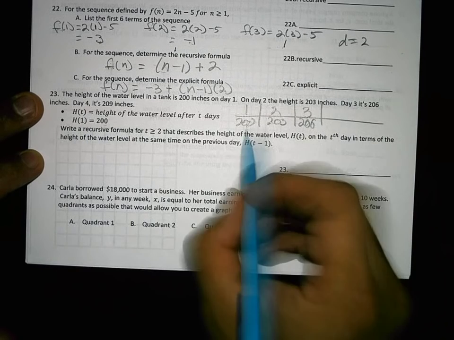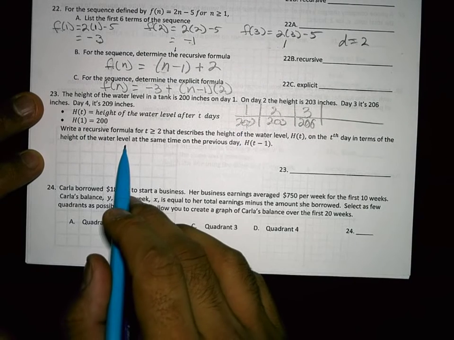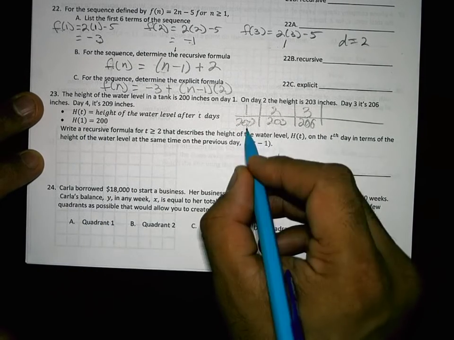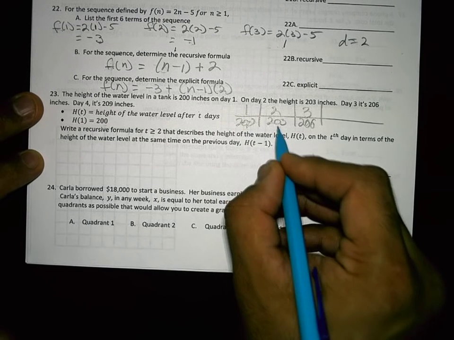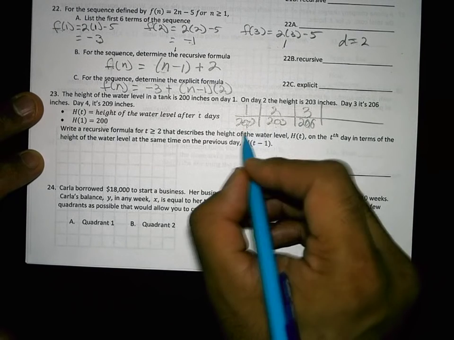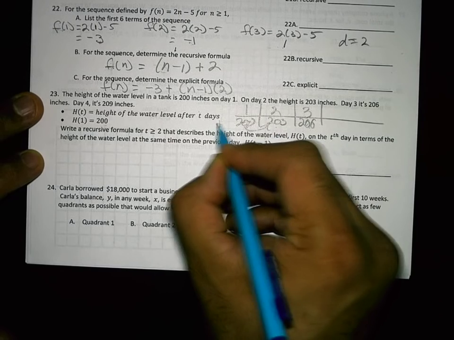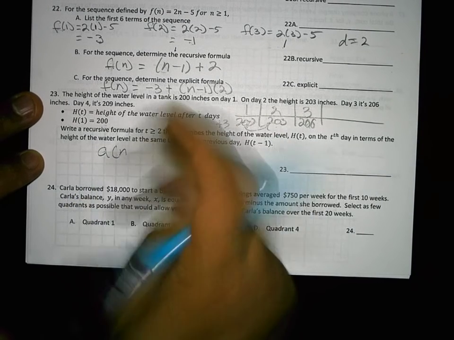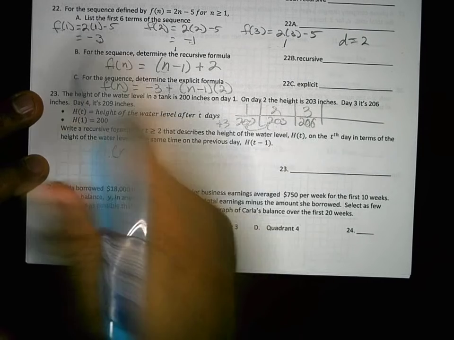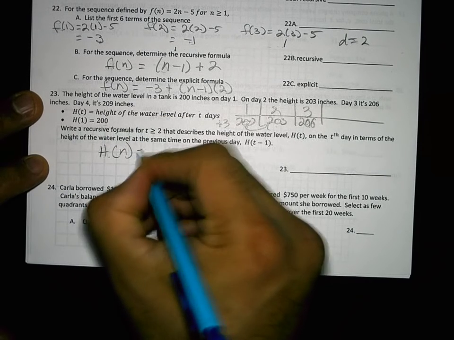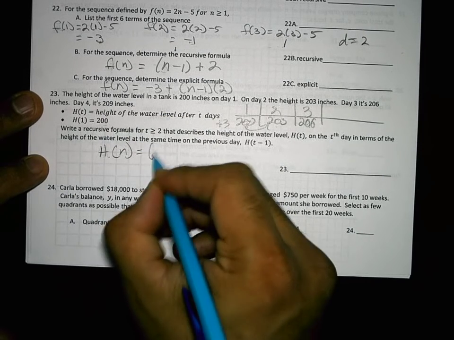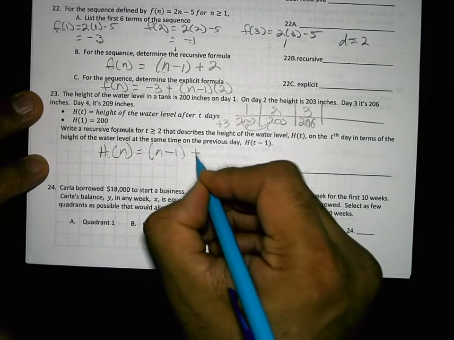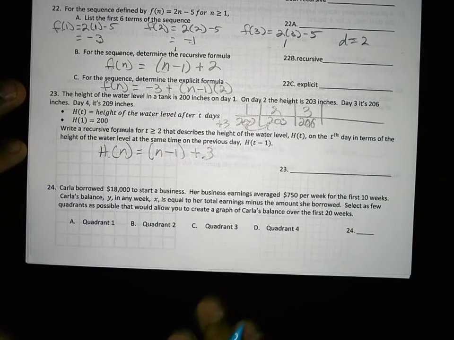Okay. So if I wrote a recursive, here's my sequence: 200, 203, 206. So I'm adding a 3 every single time, right? So the recursive formula is A of n. Oh, they used h in this case. H of n equals n minus 1 plus d, and d is 3.